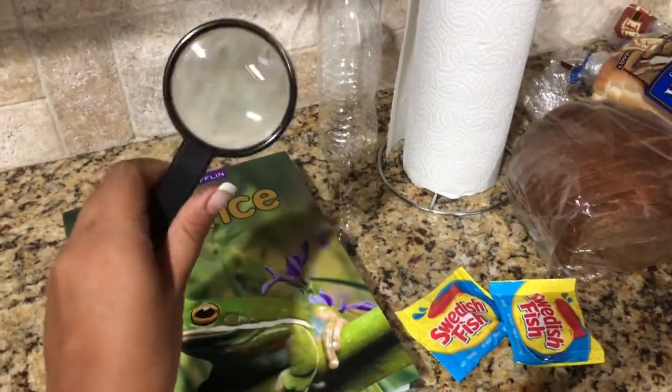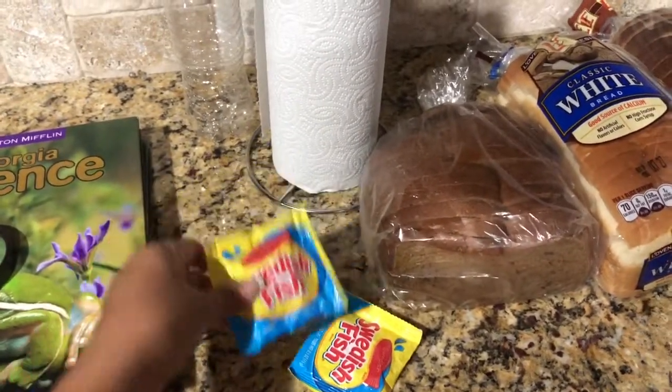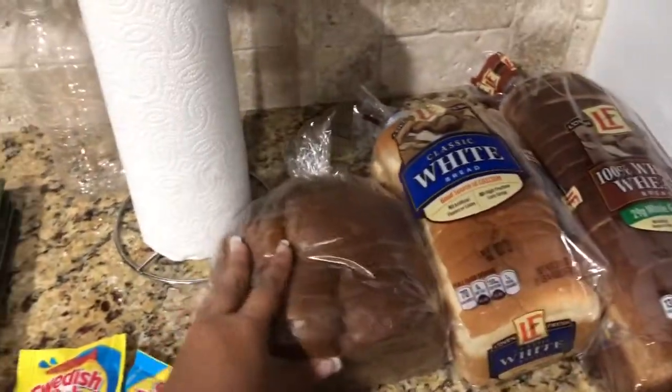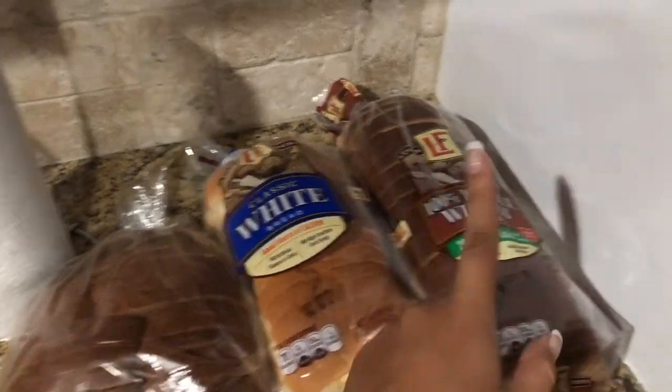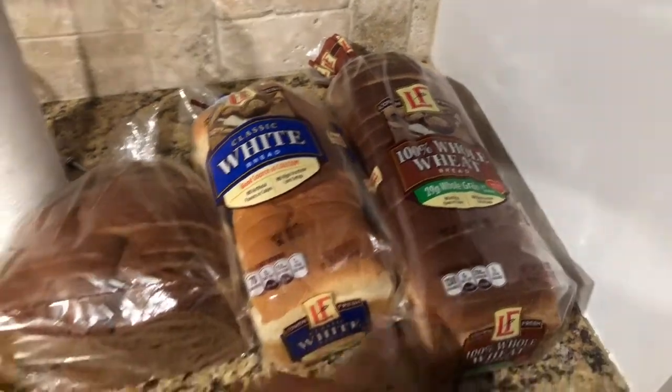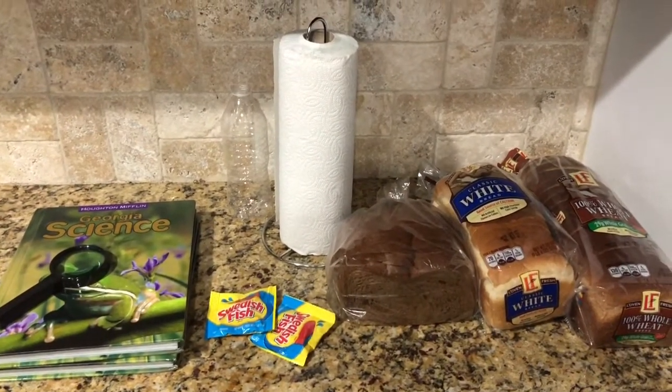I have our magnifying glass. I have 2 packets of Swedish fish. I have rye bread, classic white bread, and whole wheat bread. And these are going to be our materials that we are using for our experiment today.